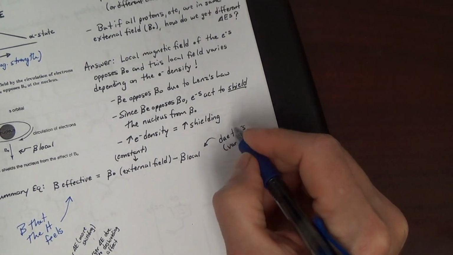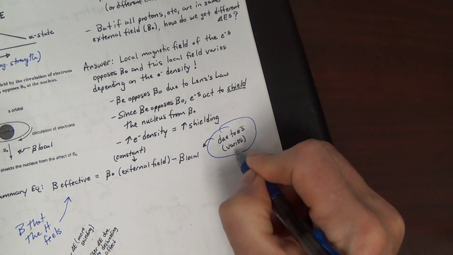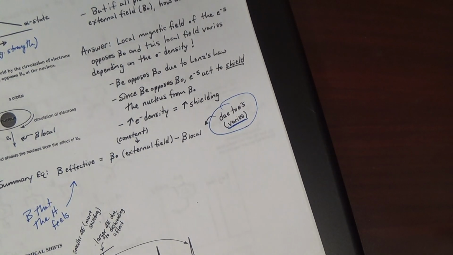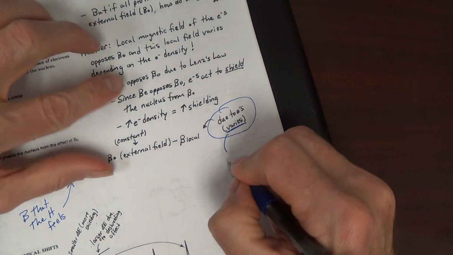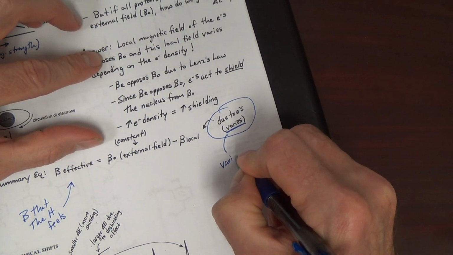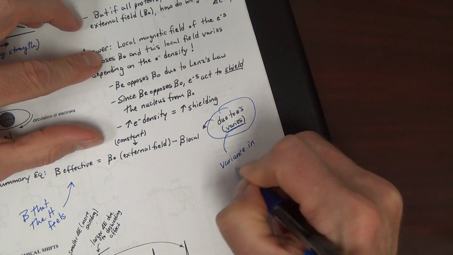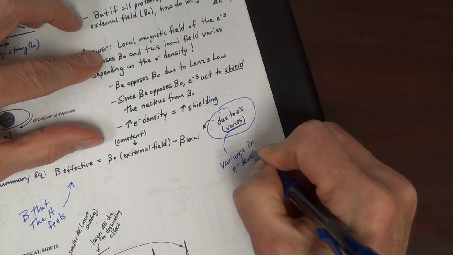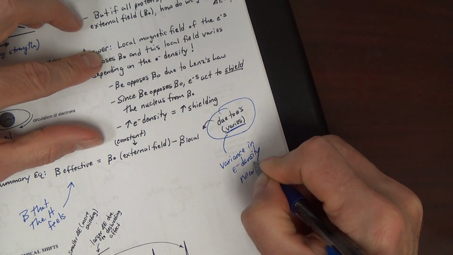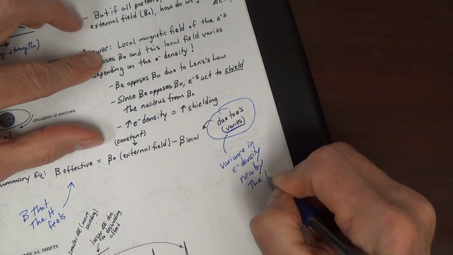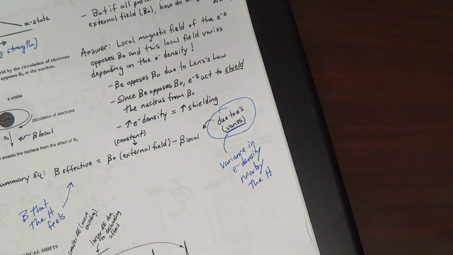But importantly, this varies. This essentially varies due to variance in electron density nearby the H.